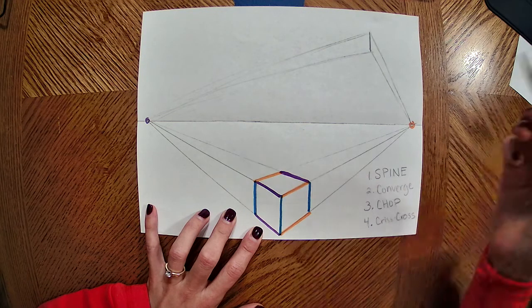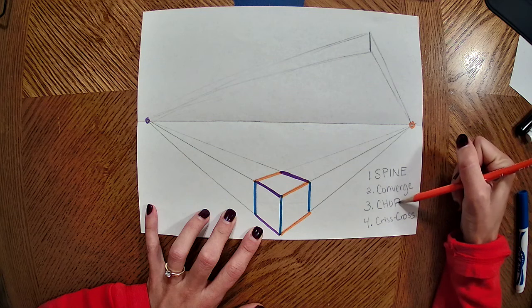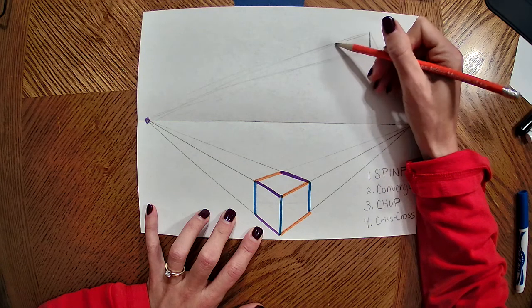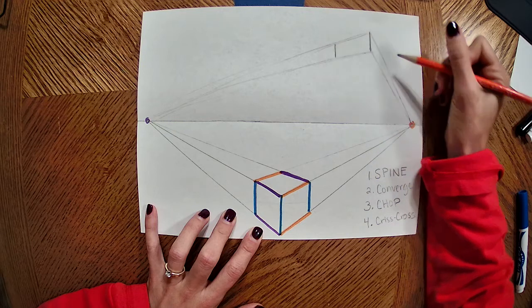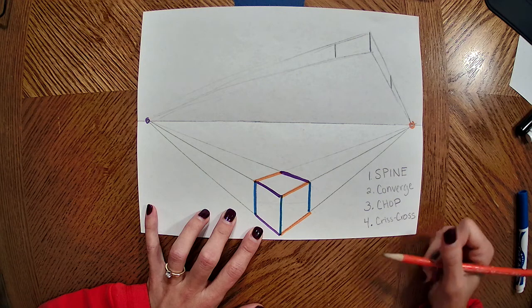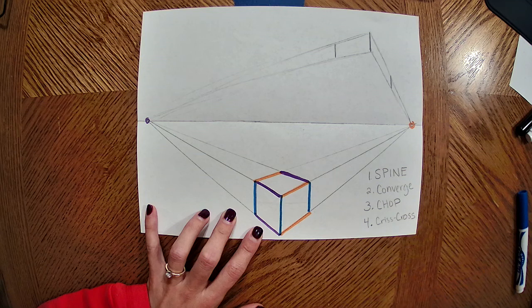All right. Now, I need to chop the form. Okay, so I'm going to take a vertical and I'm going to chop the form. If you want to chop them equally, you can, or you can intentionally make one really long and it still works. Just make sure it's truly vertical, otherwise that part's not going to look right at all. All right, and the last part is to crisscross.